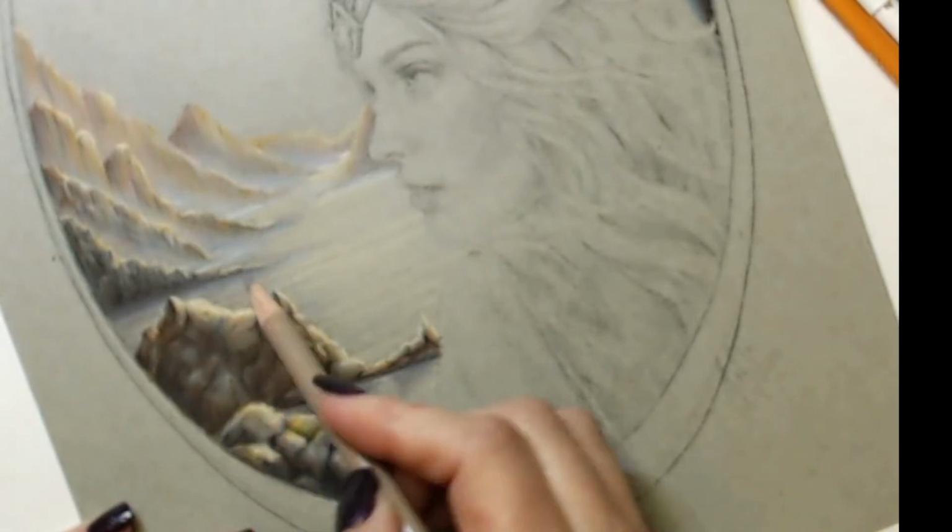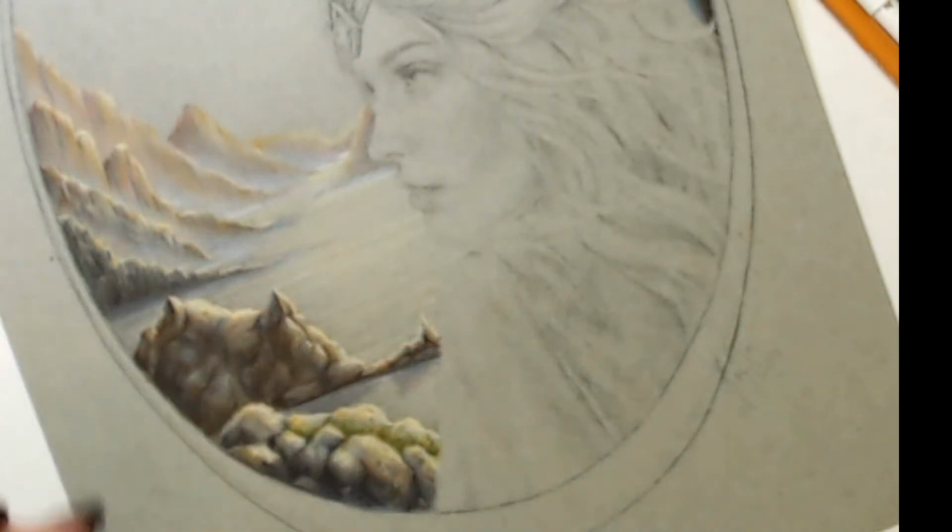So I'm just enhancing the shadow that the little pieces of rock is.